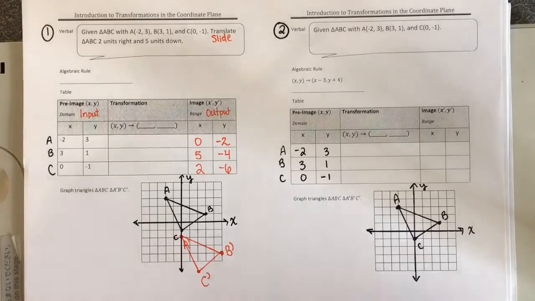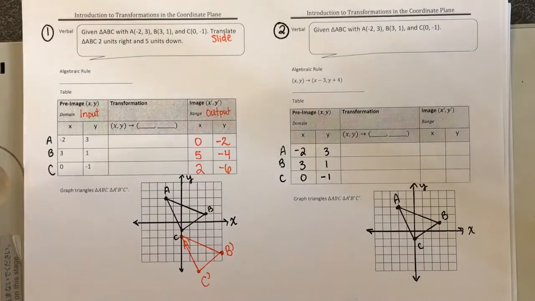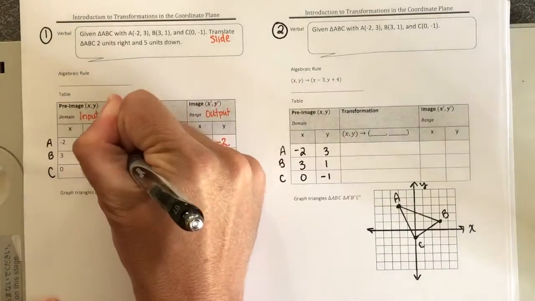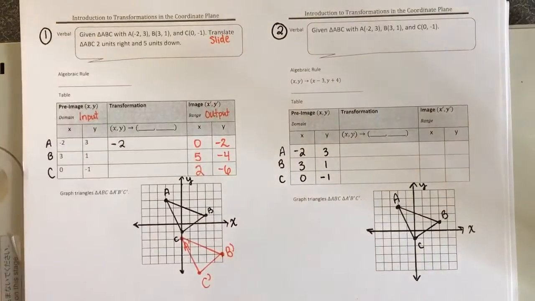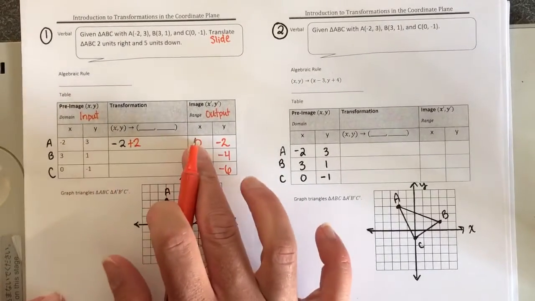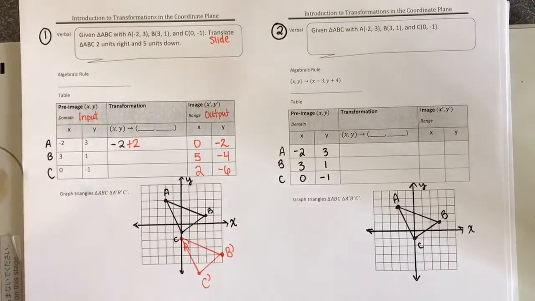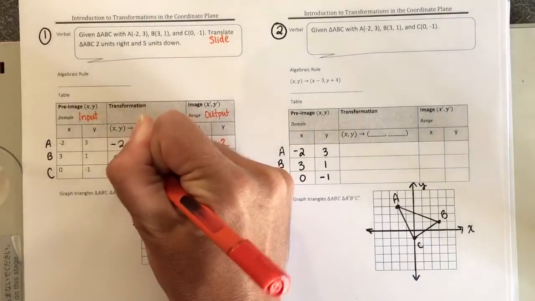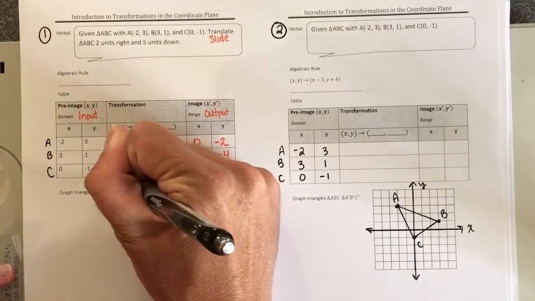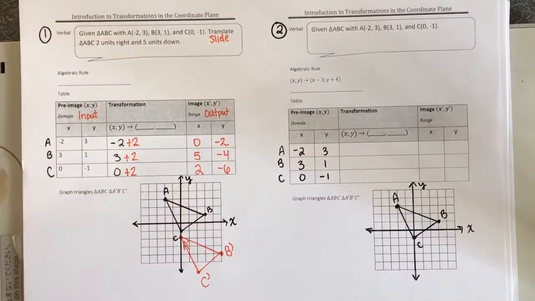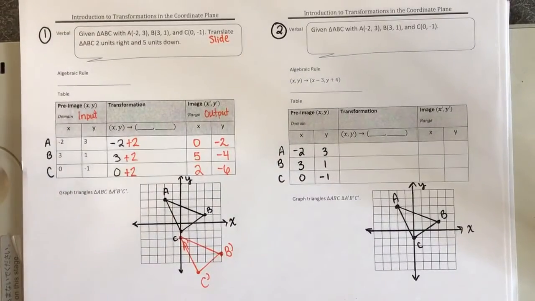Well, I took the original and I added 2 to the x. So -2 plus 2 gets me 0. 3 plus 2 gets me 5. 0 plus 2 gets me 2. So how do I write that as a rule?